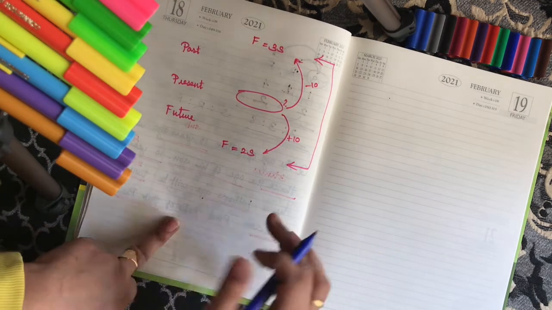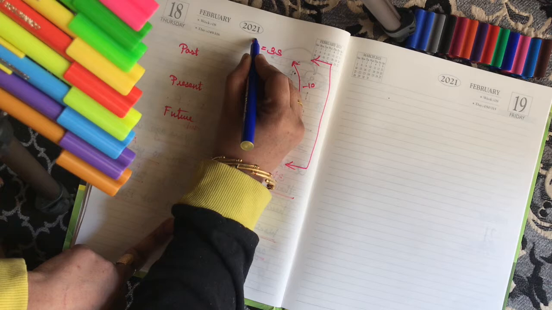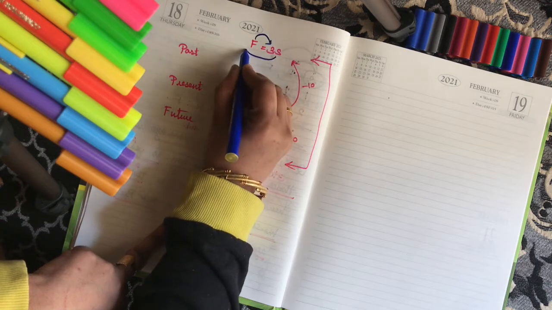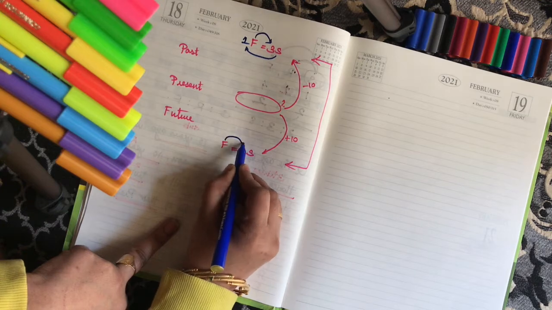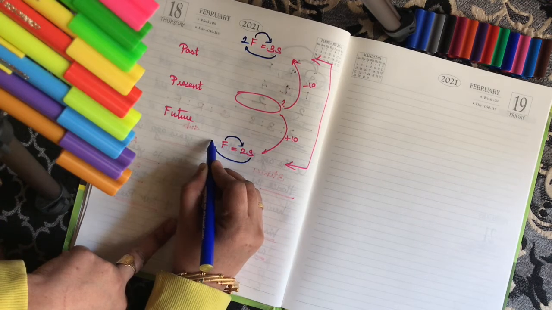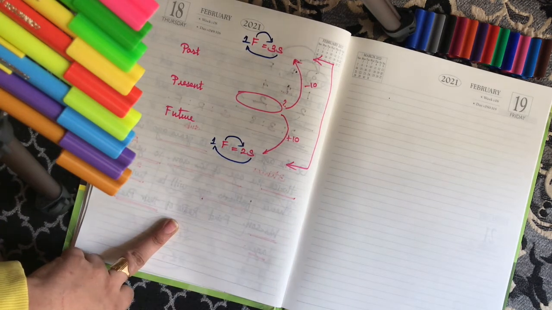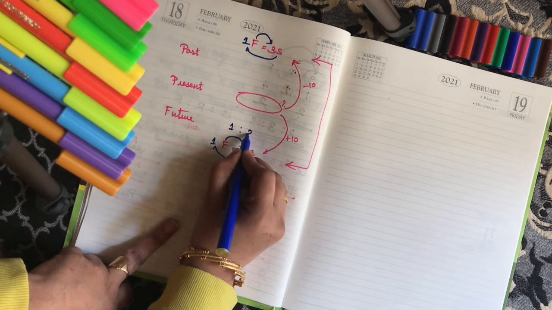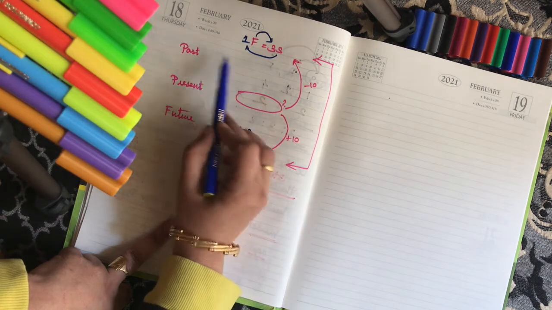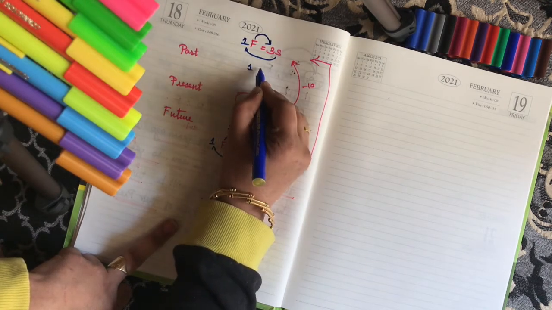So from this, I can easily say father ratio is 3 and son ratio is 1 here. Same, father ratio is 2 and son ratio is 1 here. So what is the ratio? Future ratio is 1 is to 2 and past ratio is 1 is to 3.